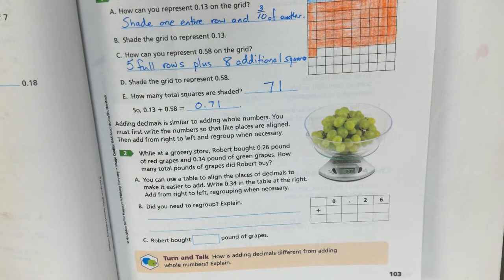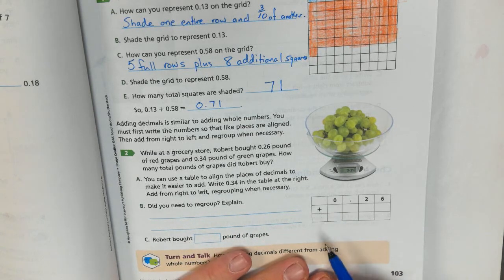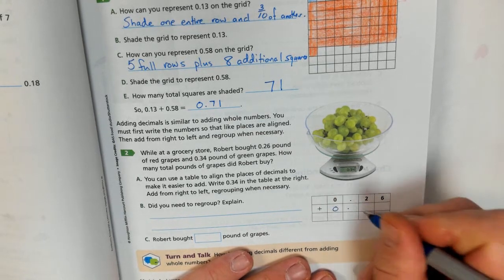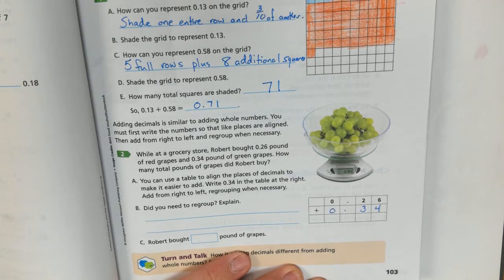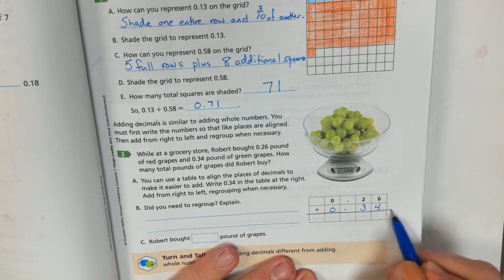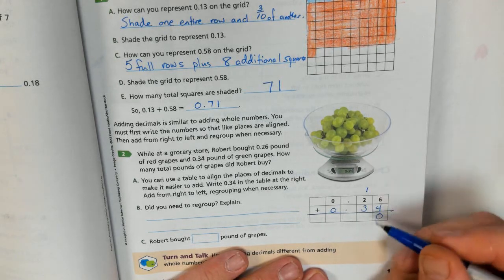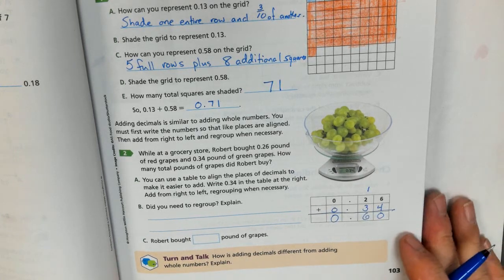While at a grocery store, Robert bought 26/100 pound of red grapes and 34/100 pound of green grapes. How many total pounds of grapes did Robert buy? Well, this little grid here that we have, this table helps us to line up the decimals in an appropriate way. So 26/100 is already written, so now I could add 34/100 like so. Okay? If we're adding from right to left like we normally would do, 6 plus 4 is 10. 1 plus 2 is 3. 3 plus 3 is 6. And we have 0.60.